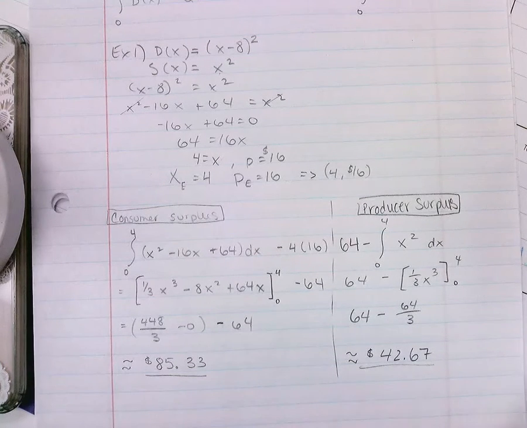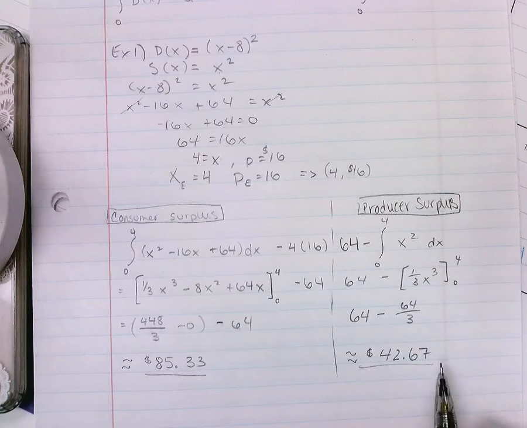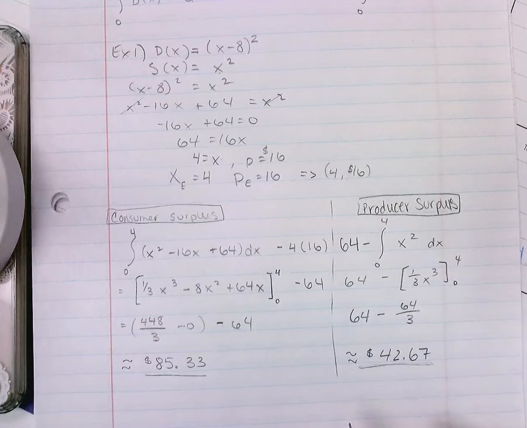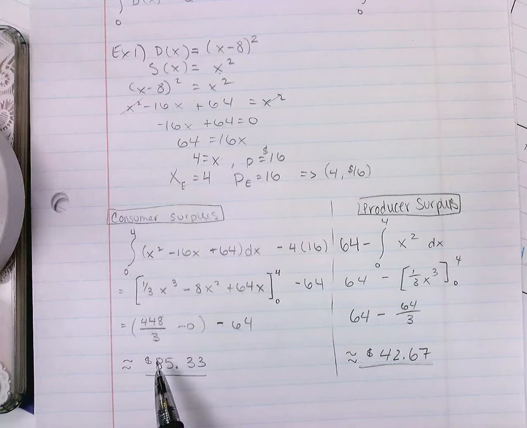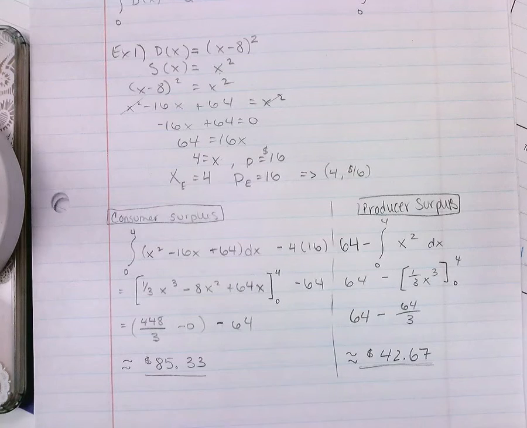So one could be greater than the other. They could be equal, but I'd say typically they're not equal, but that's just a coincidence. Producer surplus is the added value they got from selling it at that price as opposed to, say, a lower price. And consumer surplus is the added amount they perhaps saved buying it at that price and not another price. Okay, so that's consumer and producer surplus.